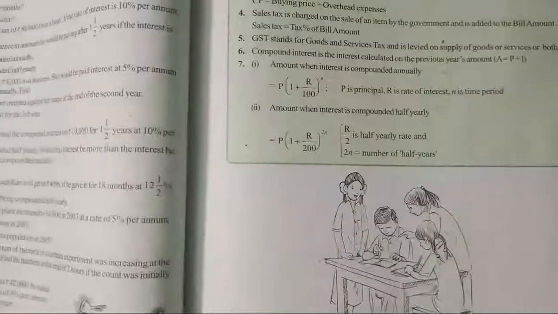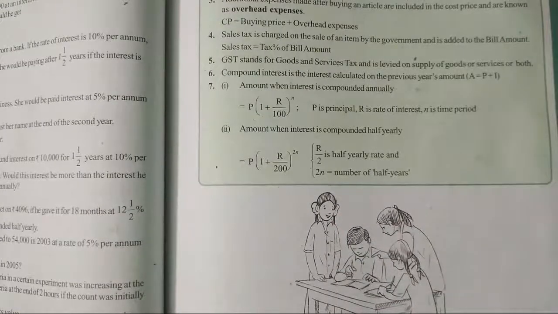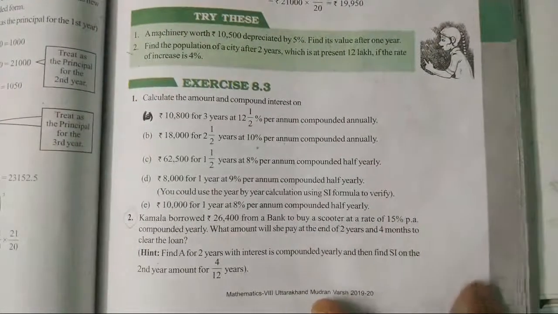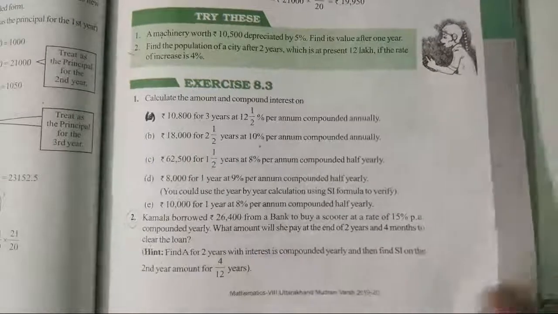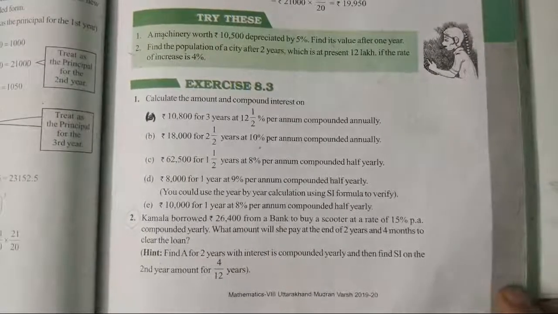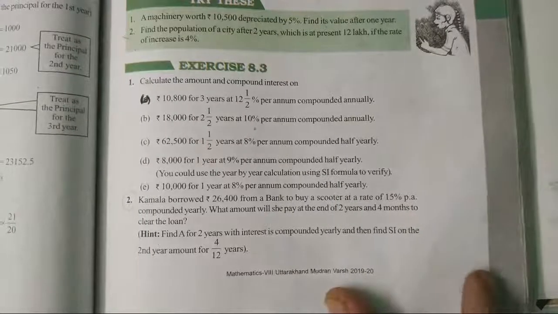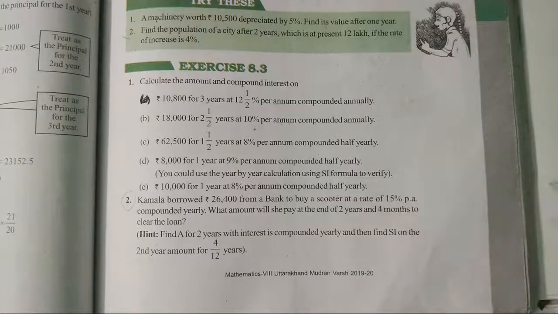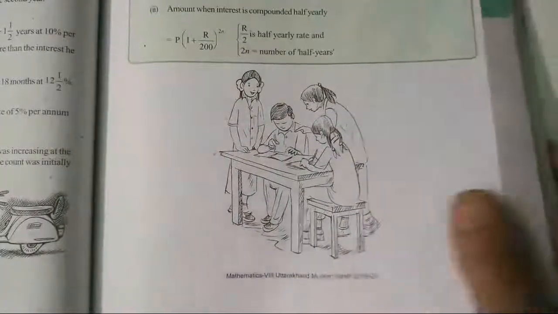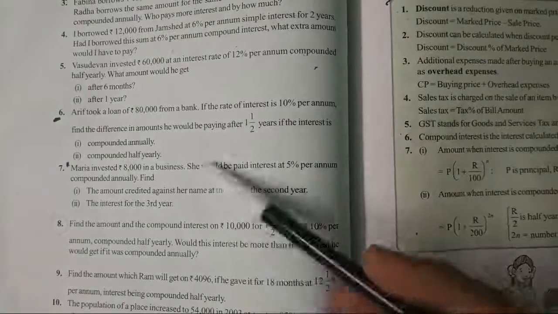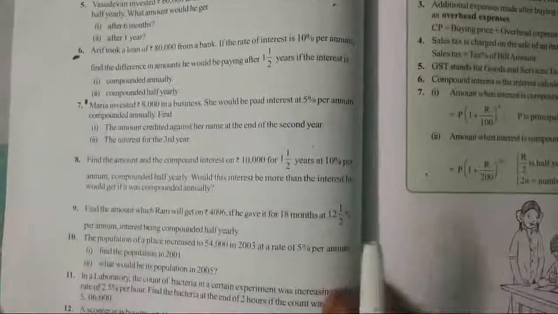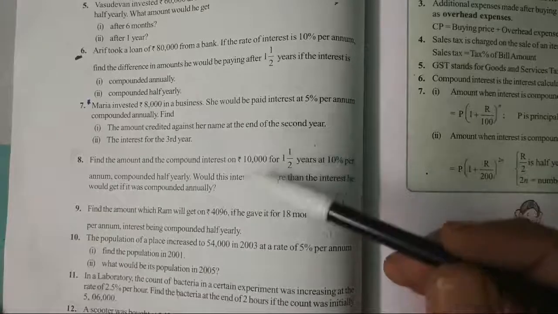I am starting from the last exercise, exercise 6.3, the last bit of questions where children have problems. It is not a problem, I will explain the steps. The first few questions are there already, and the last part I will explain are the questions from question number 6 onwards. So you can let me know which question you want to know.